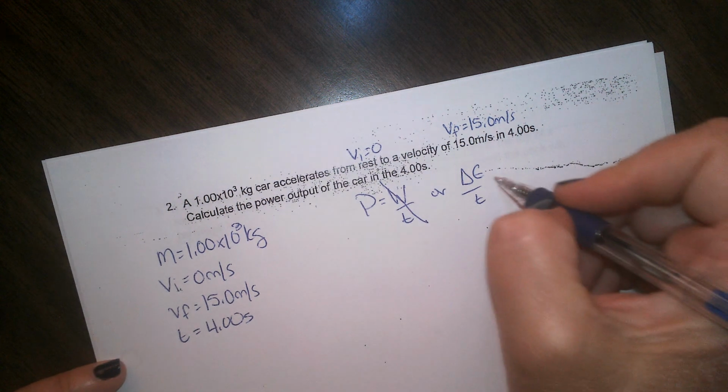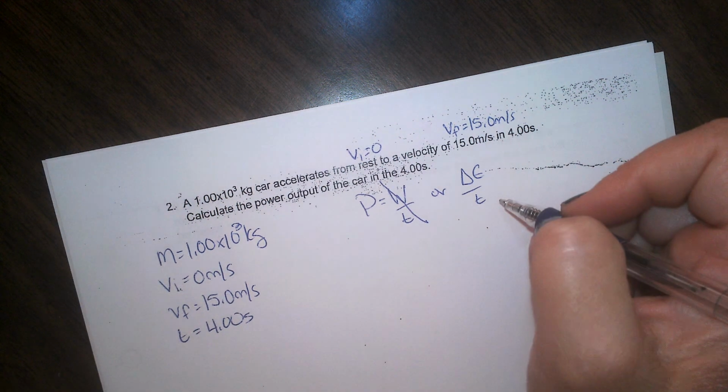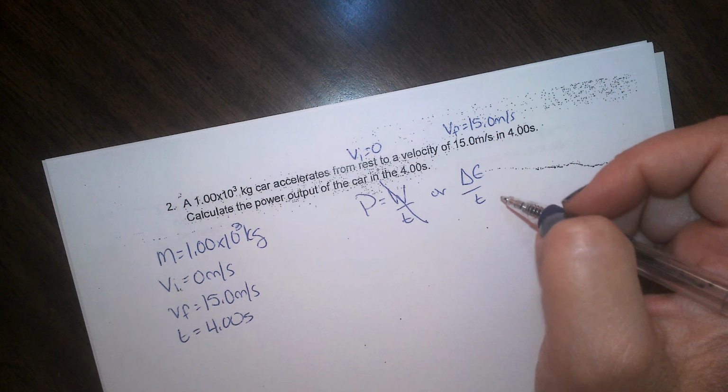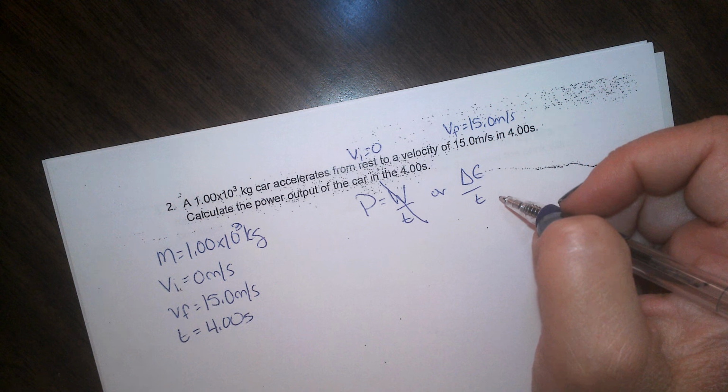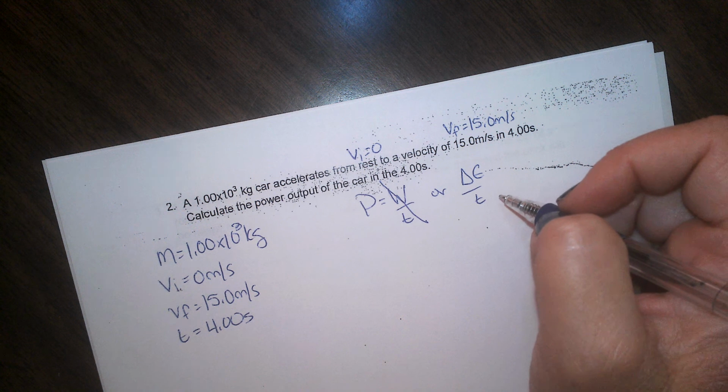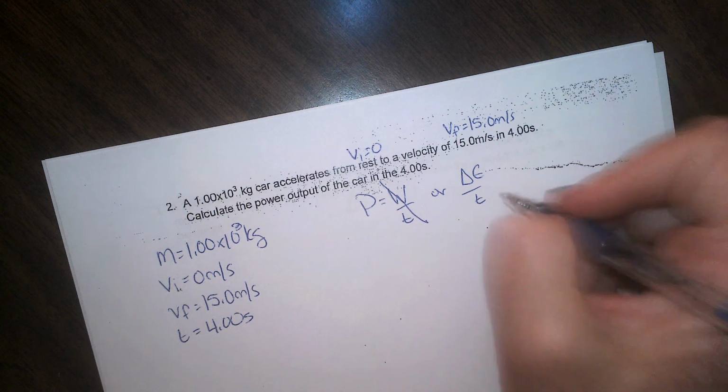Now, this vehicle goes from 0 to 15 meters per second. What kind of energy are we looking at? We got two. We got potential and kinetic. Kinetic, because it's in motion, right?